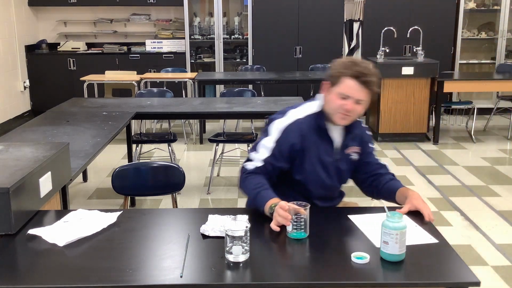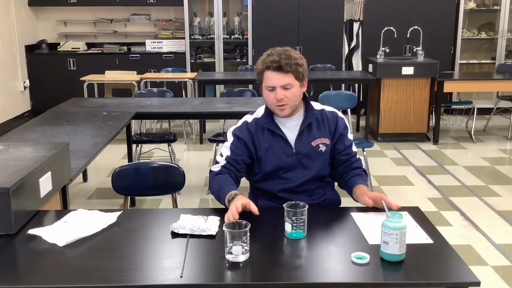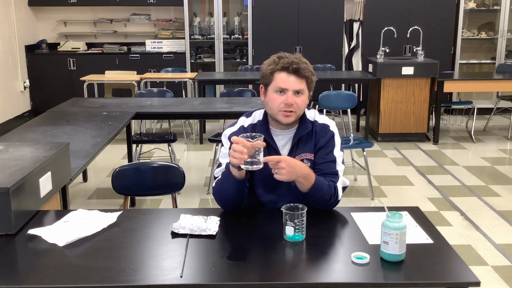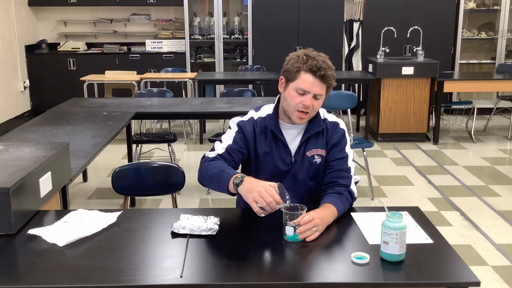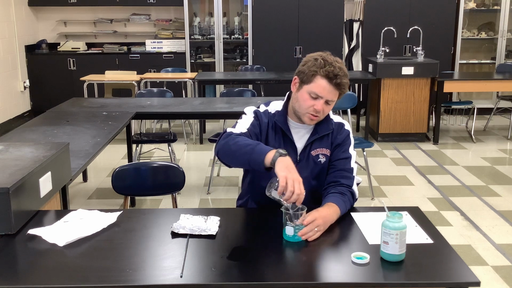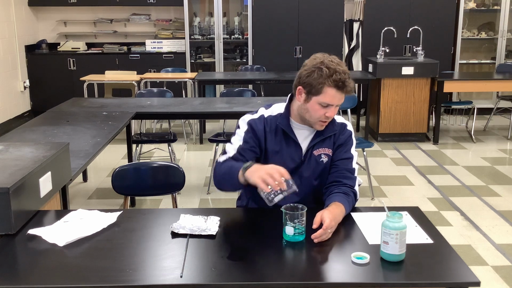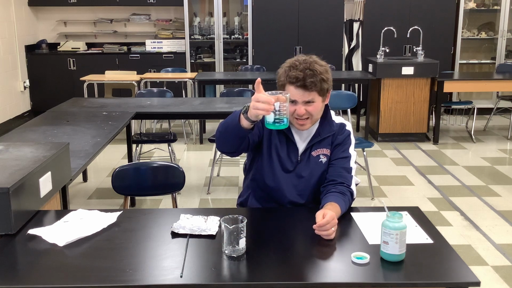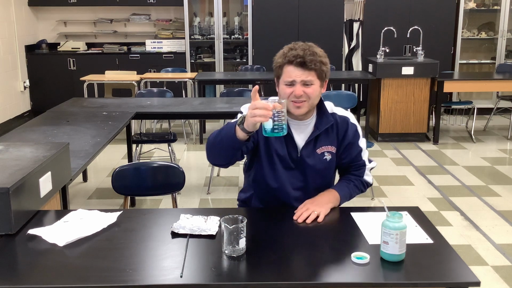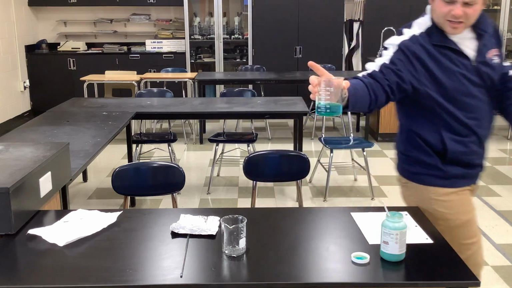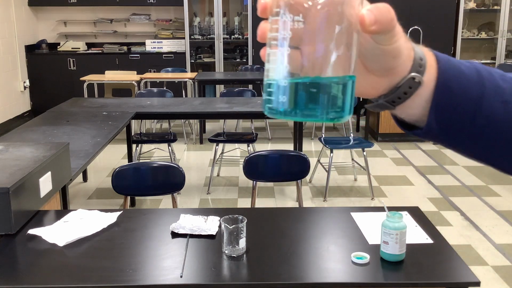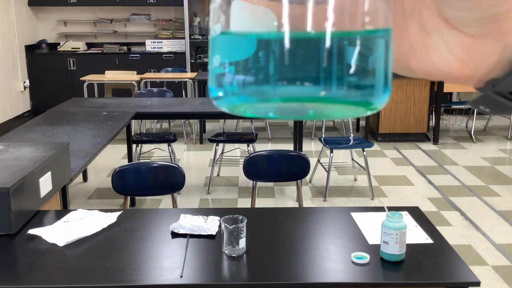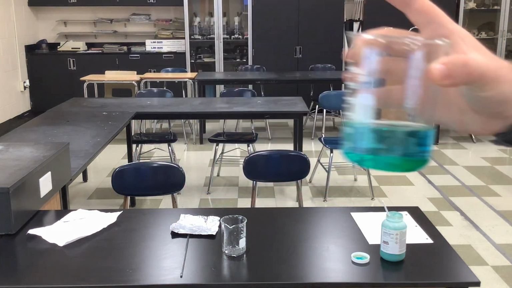So once you've observed what it looks like, I want you guys to add the water. So this is 100 milliliters of water. You will add it to your solution, okay? And then I want you to observe how it looks now, all right? So the water changed slightly, all right? It looks a little greenish, but we can still see it sitting there at the bottom.